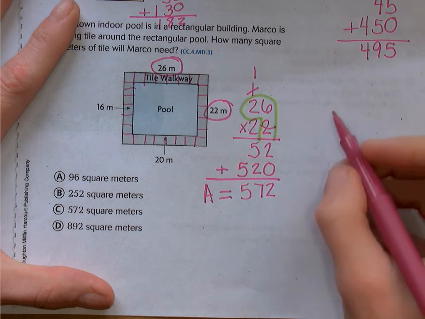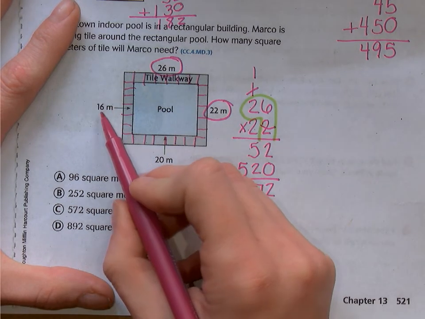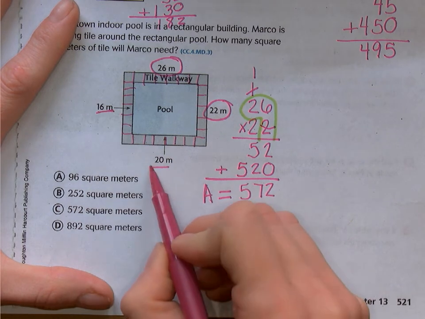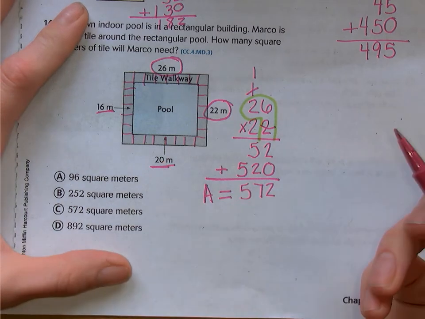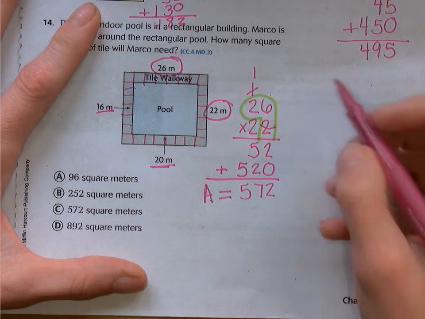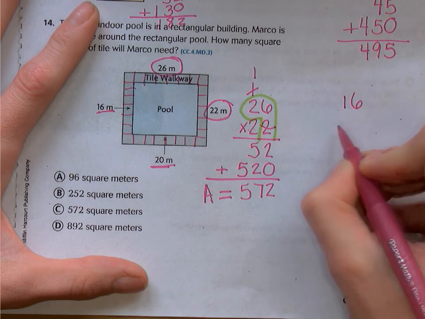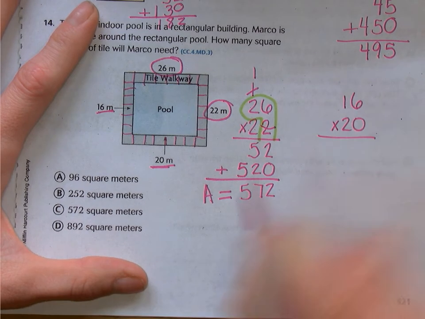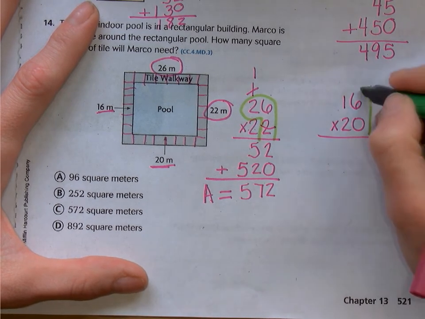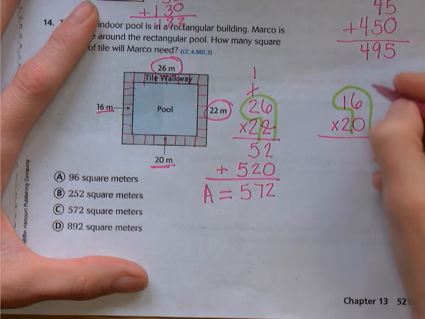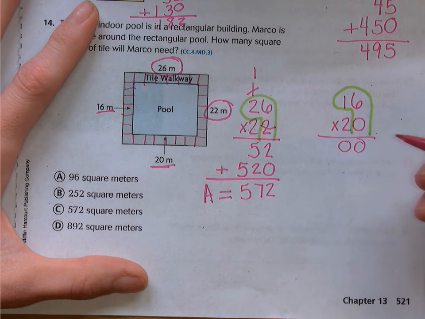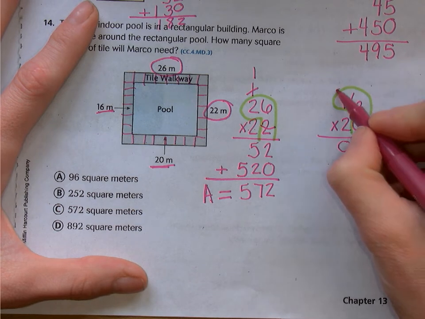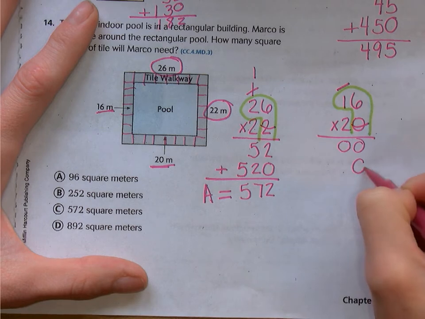Now I need to find the small area, which would be 16 meters times 20 meters. Okay, it ends in a 0, but I don't know that basic fact. So I'm going to do a turtle head. 16 times 20. Get our pretty green turtle head. 6 times 0 is 0. 1 times 0 is 0. I did the first row. Cross off carried numbers, draw a collar, lay an egg.